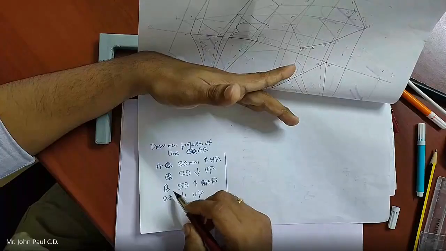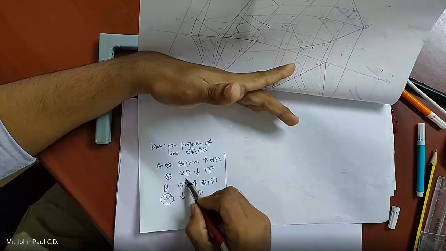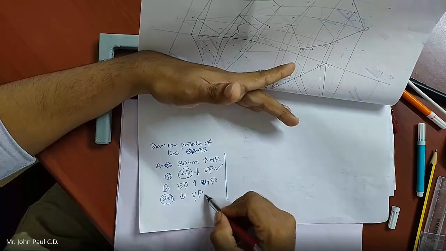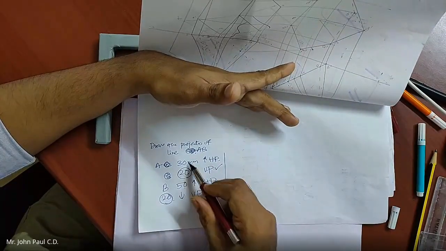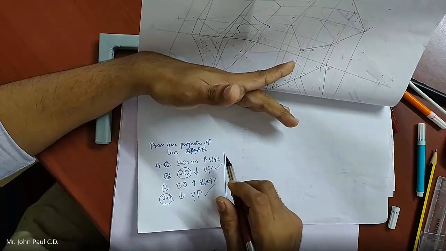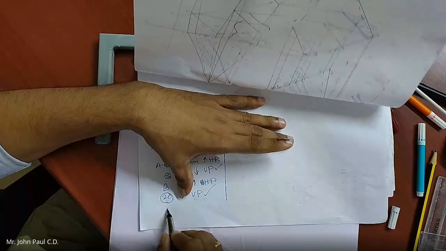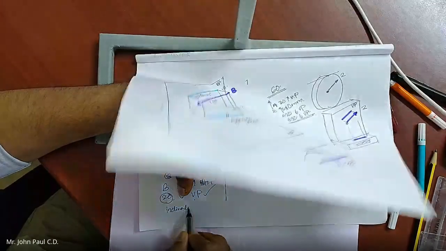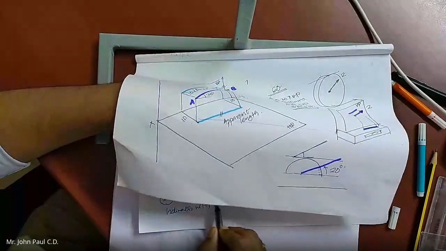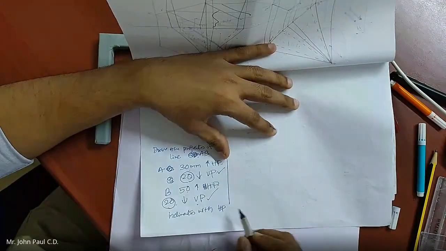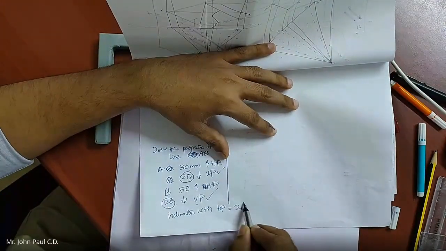Inclined to one plane. Yes, parallel to one, because these two dimensions remain the same. So that means it is parallel to that particular plane, VP. But with respect to HP, it is different, so it is inclined to HP. You understood that? And the inclination with the HP is 20 degrees.